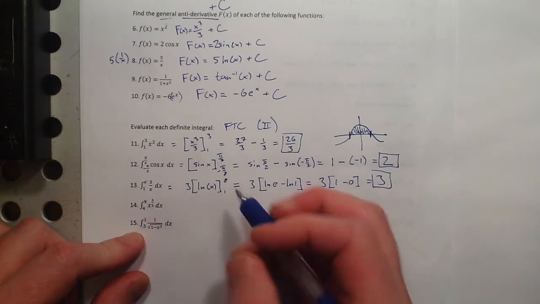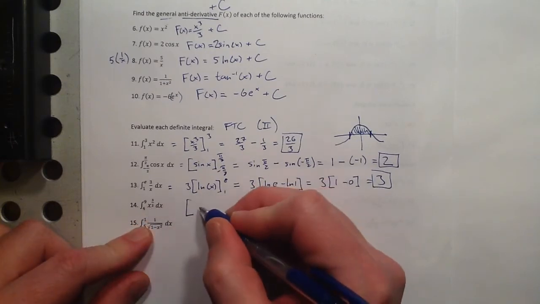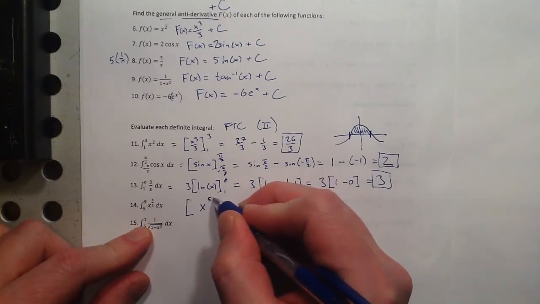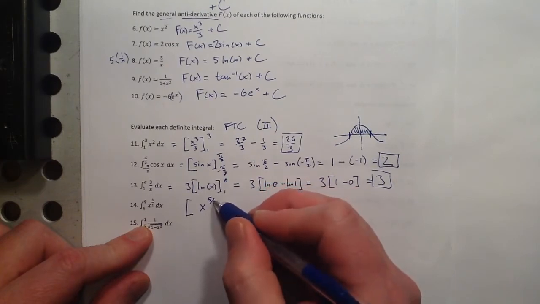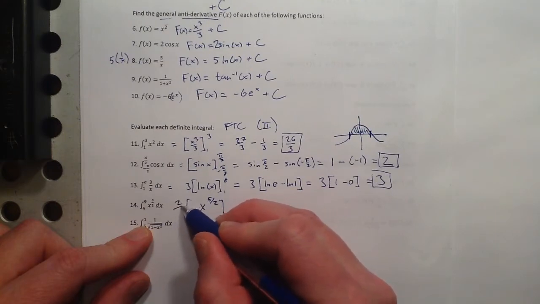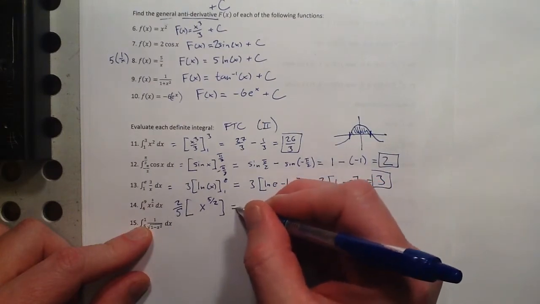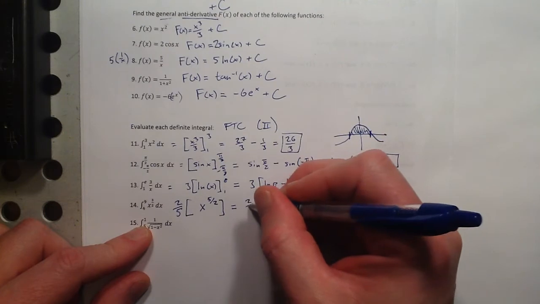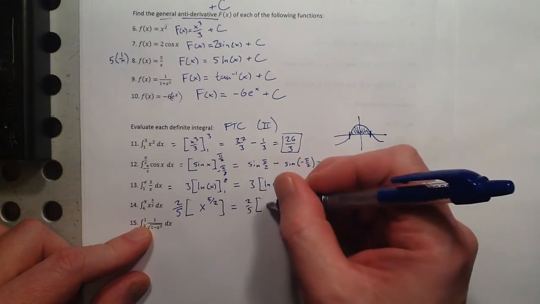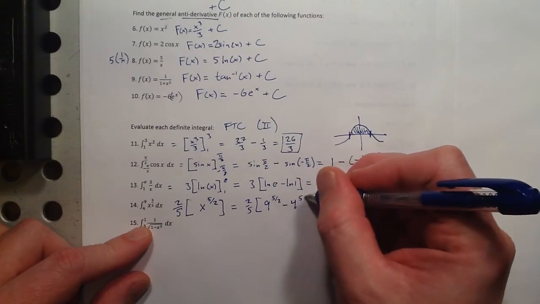Here we've got a reverse power rule, so let's see if we can figure that out. We've got x to the 3/2, the antiderivative, the exponent will go up 1, and then we have to divide by the new exponent. Now, I could put a 2/5 here, but I think it's a little easier to do the math if I put the 2/5 out here, just like I put the 3 out here. It's up to you, but I think it's easier to manage if you put it out here. Then we have 2/5 times 9 to the 5/2 minus 4 to the 5/2.